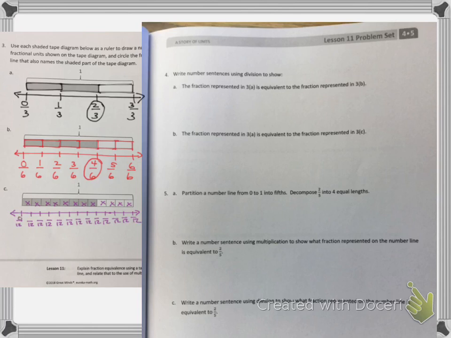So we have 0, 1, 2, 3, 4, 5, 6, 7, 8, 9, 10, 11, and 12. And I'm going to circle 8/12. So we go from 2/3, 4/6 to 8/12.